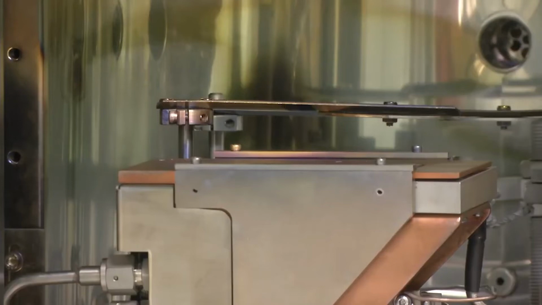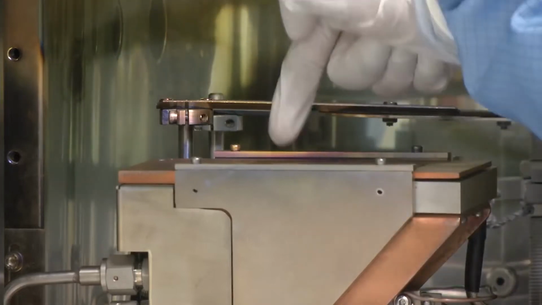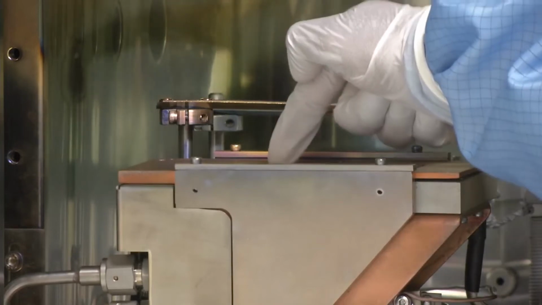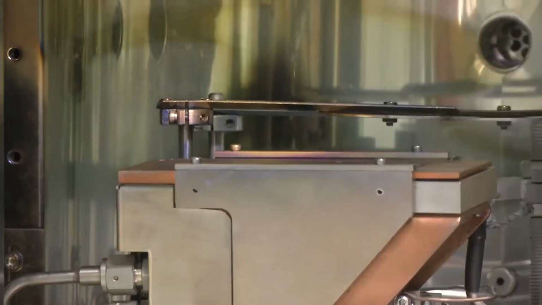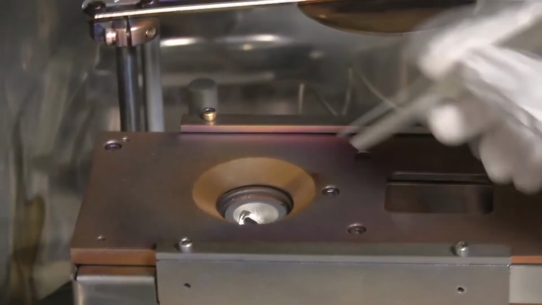So now we will have a look at the most important part of any electron beam evaporation system, which is the crucible. This is a target crucible, which means the targeted material is loaded onto that crucible. We will now see what a crucible looks like and where it is loaded. So what we are looking at here is a crucible.